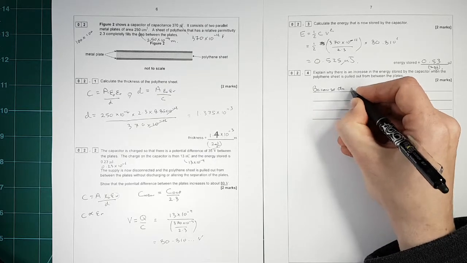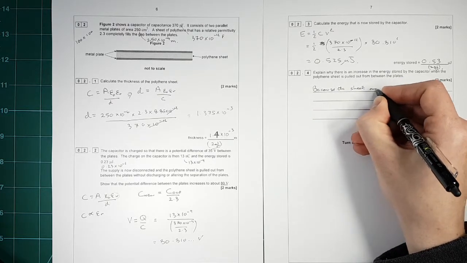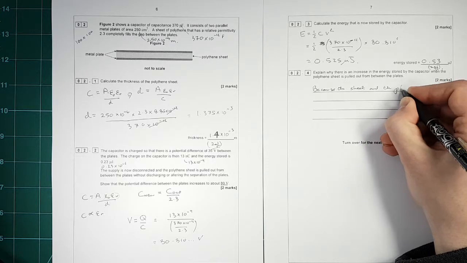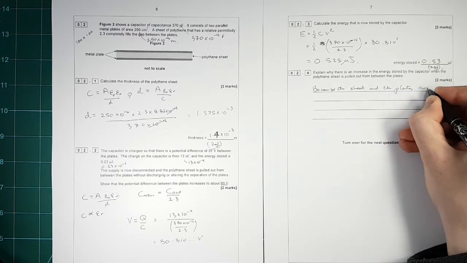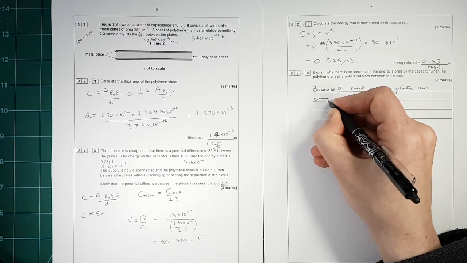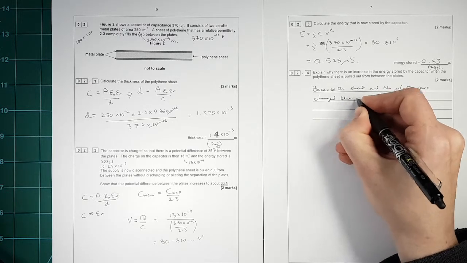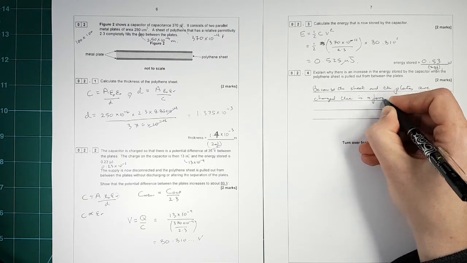So the answer to this question is because the sheet and the plates are charged, there is a force between them.